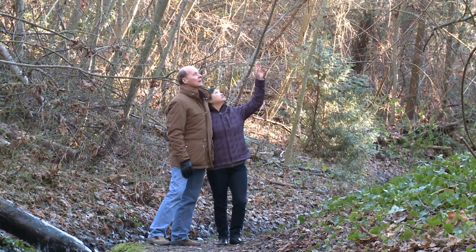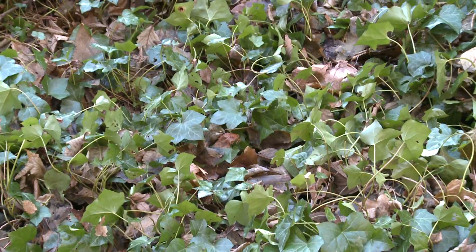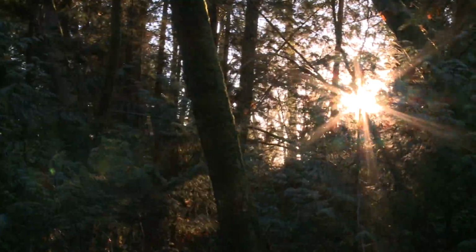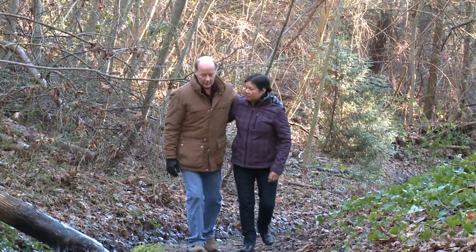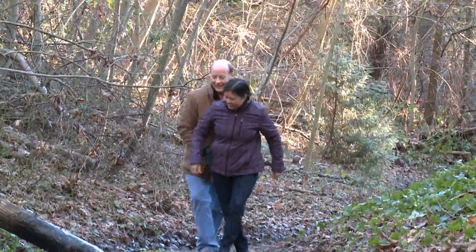That tree, yeah, and then have ivy going up there and make it look like a tree there. Yeah. Having fun, are you having fun? Go ahead.